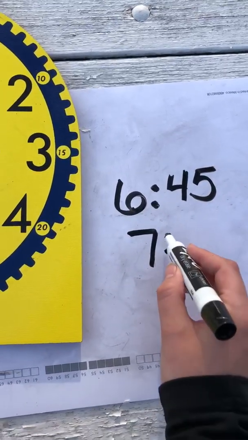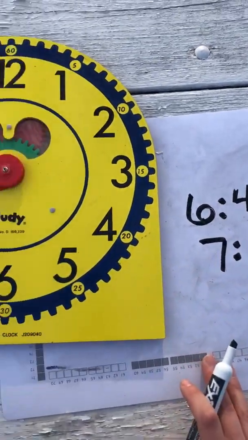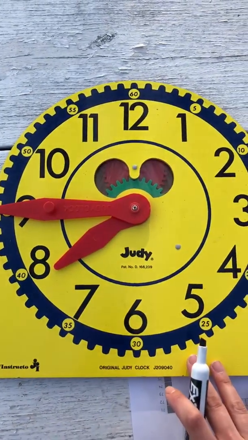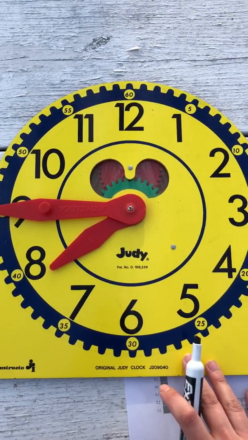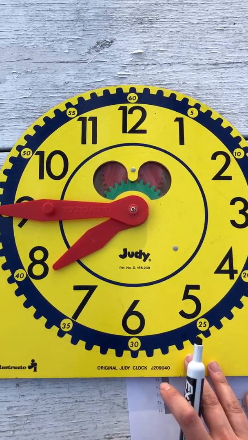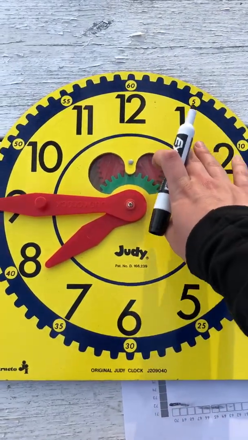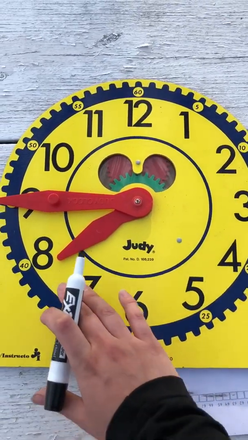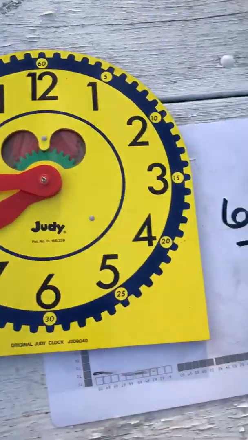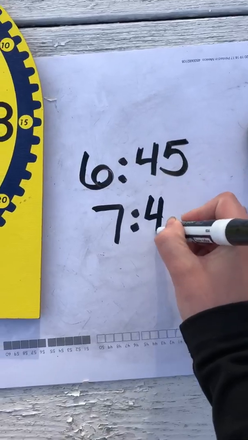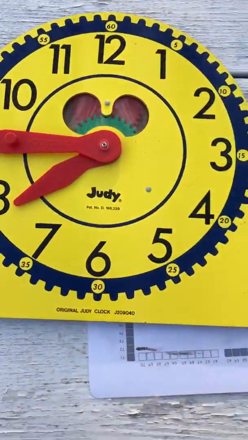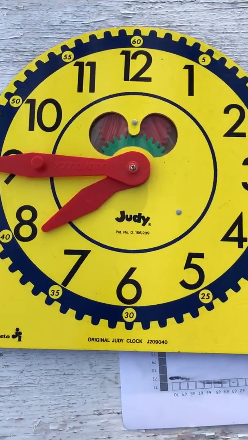Okay? And I put my dots to separate the hour from the minutes. My hour is 7. What is my minute hand now? My minute hand is now on the 9, which when we counted 5, 10, 15, 20, 25, 30, 35, 40, 45. So my new time is 7:45. It's almost 8 o'clock on my clock.